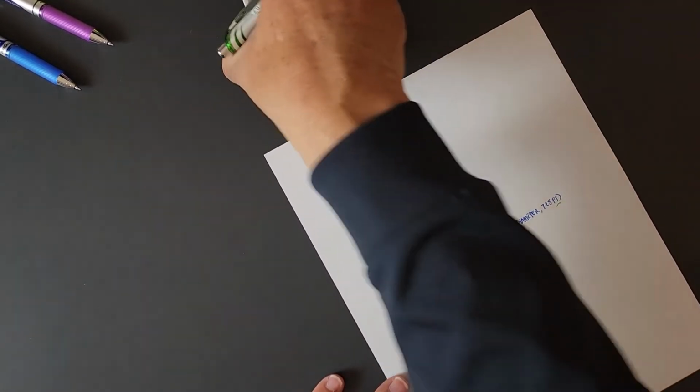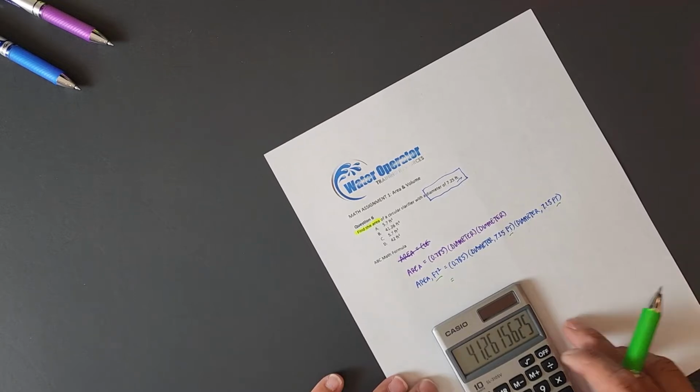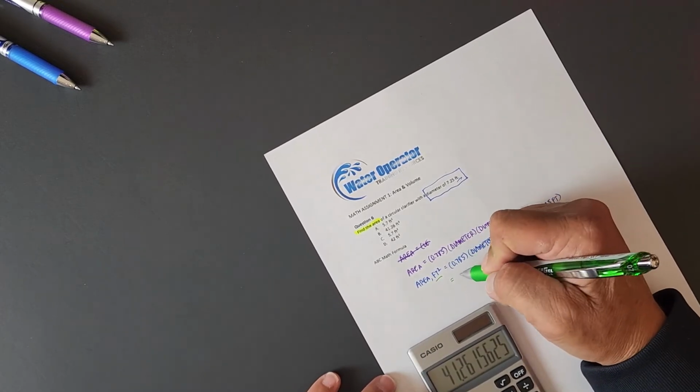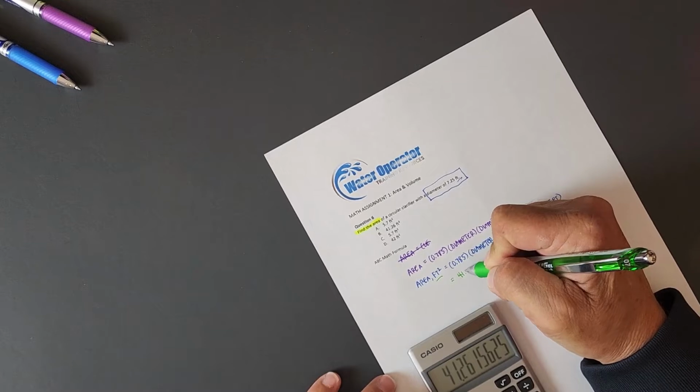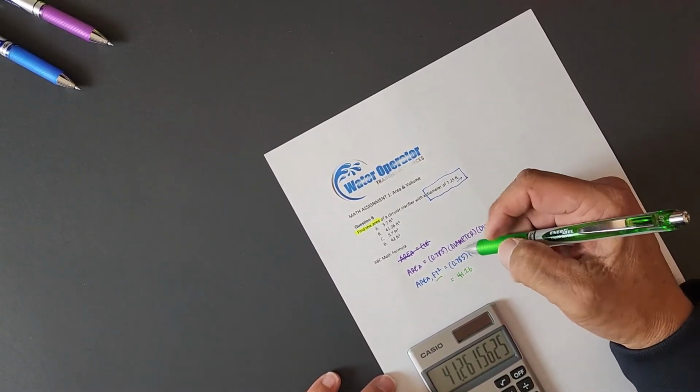Let's multiply that out to solve. 0.785 multiplied by 7.25 times 7.25 equals 41.26015625. We're just going to leave it like this.